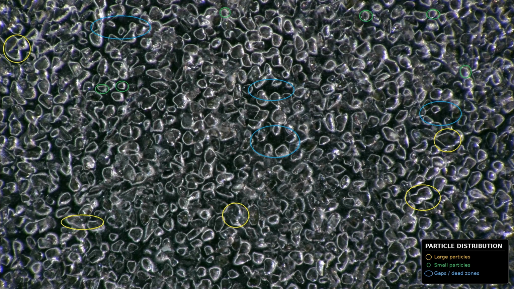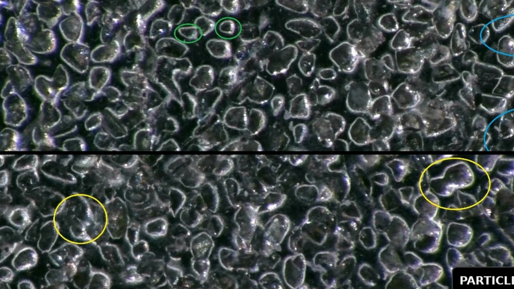I went through and I identified three things. Large particles in yellow, these are the ones doing the most aggressive cutting. Small particles in green, barely contributing, and gaps in blue, dead zones, where there's no diamond at all. Some of these large particles are 3 to 4 times the size of the small ones. And remember, this is supposed to be a uniform 220 grit surface.